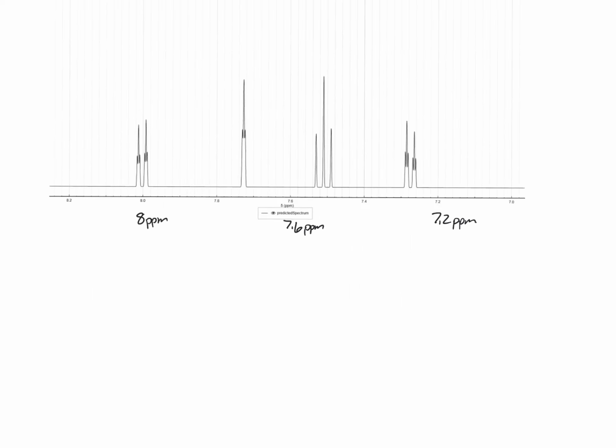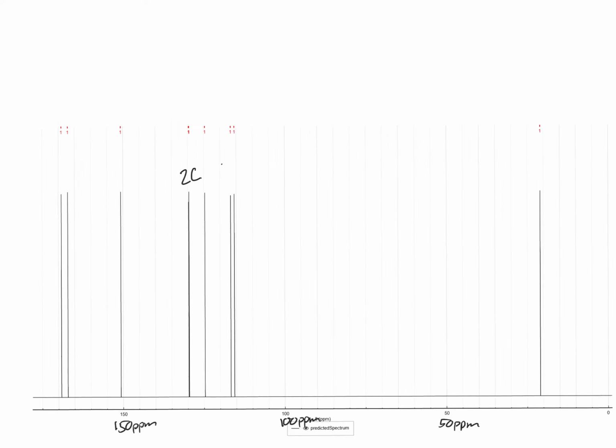Looking at a blow-up of the aromatic region, you can see at 8 ppm there's a doublet of triplets, and we got a really tiny triplet, a larger triplet, and then another doublet of triplets. Looking at the carbon spectrum, we'll see there are 1, 2, 3, 4, 5, 6, 7, 8, 9 carbons. So we have 9 different carbons here, and they range from about 170 ppm down to about 25 ppm.